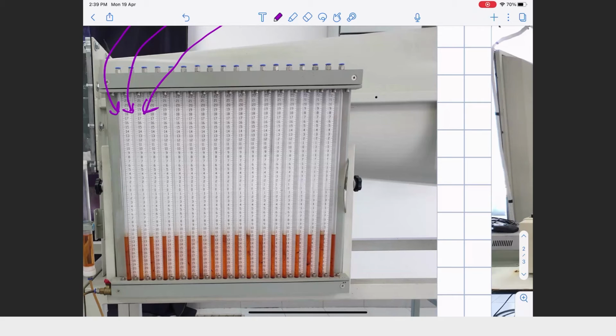And when you have the manometer reading, that is when you use the formula P equal to rho g h in order to obtain the pressure. Is that clear so far? Okay, that's good.